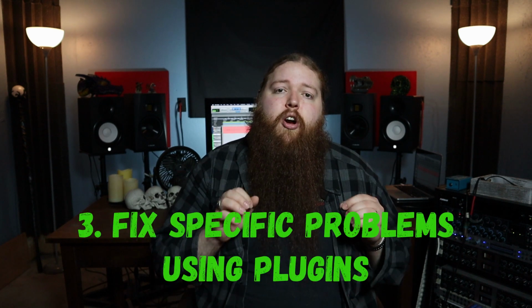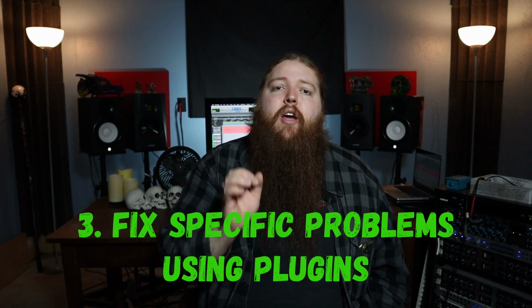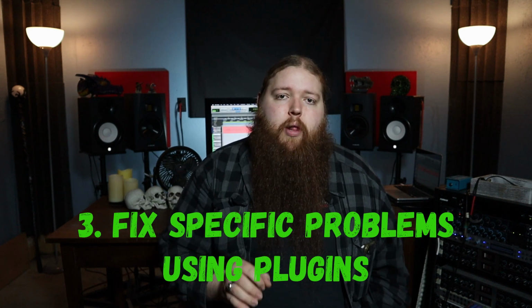Basically, you want to get the mix as close as you possibly can to done before you touch a single plugin. Once you've done that, once you have all your levels set, the third thing you are going to do is you are going to start addressing specific problems with plugins. You're just going to listen with your ears and you're going to hear what sounds off, what needs improvement.